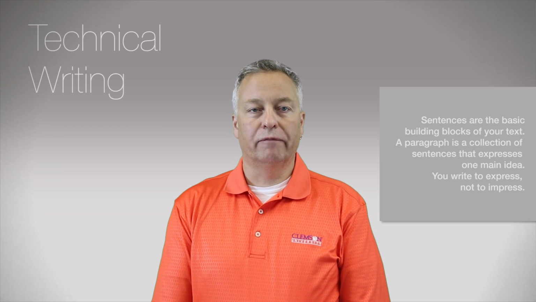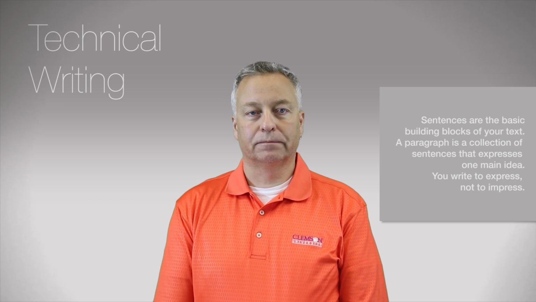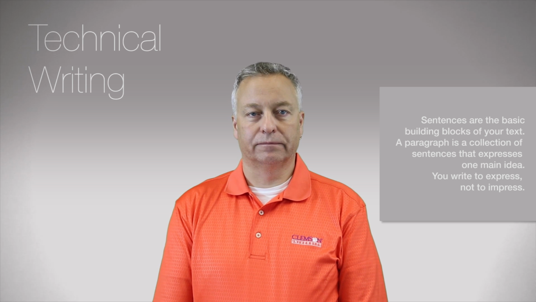Sentences are the basic building blocks of your text. Effective sentences will usually have a high verb-to-word ratio. Use concrete verbs and nouns, avoid prepositional phrases, and adopt an active voice to express your message clearly. A sentence should only express one point.